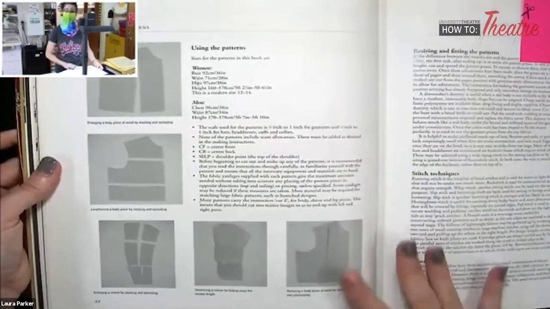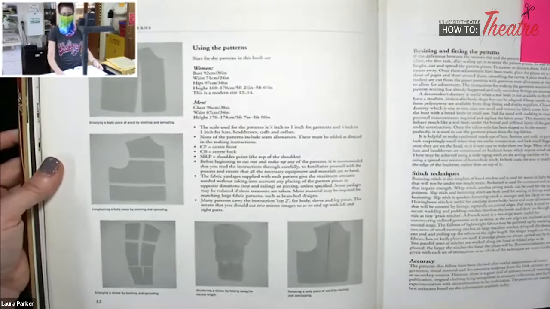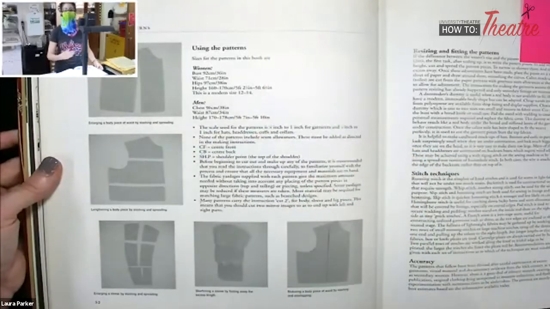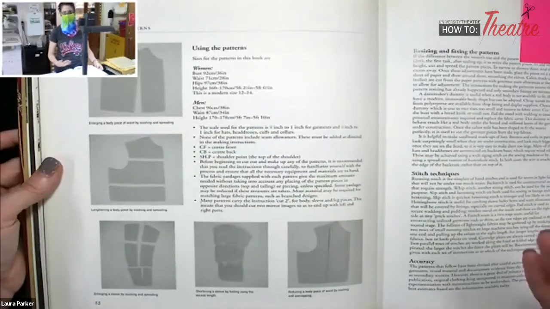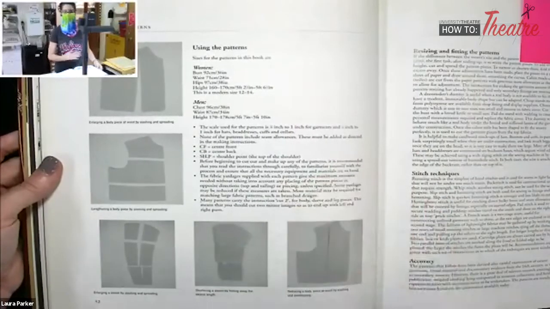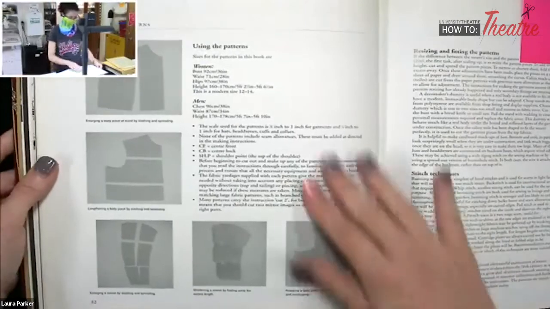So when you're using these gridded patterns, what generally is going to work best is to draft the pattern to the measurements and then scale it up or down as needed to fit. But this is going to get you a really, really solid shape, and it's going to help you understand the proportions, again, of what we're looking to recreate.